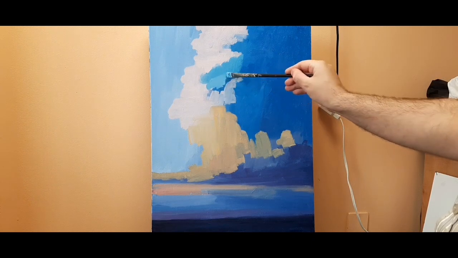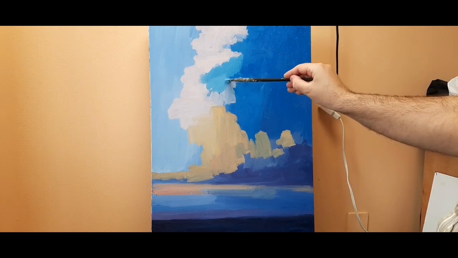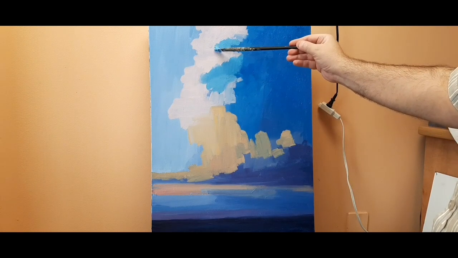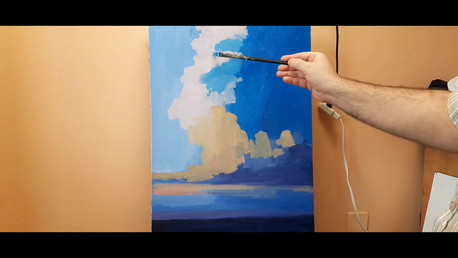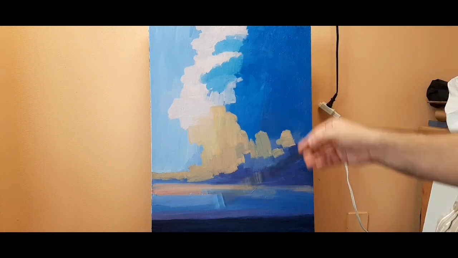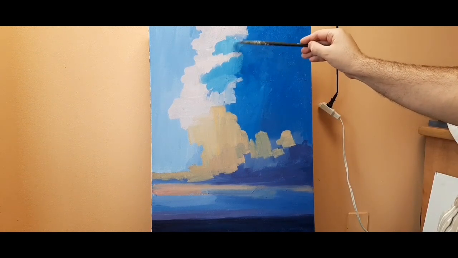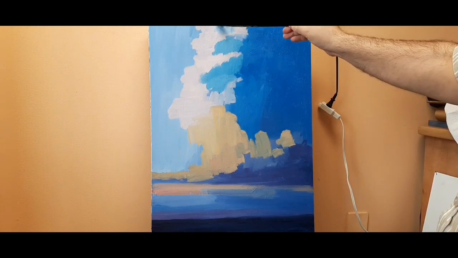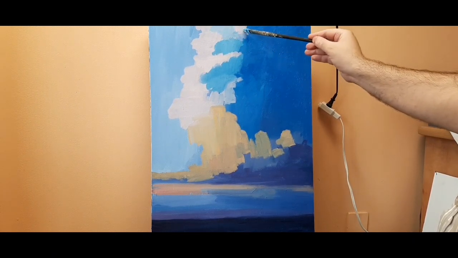So that's really clearly what I want you to familiarize yourself with: being able to translate a picture or idea or whatever it is that you're painting. Let's say you're painting a cloudscape.